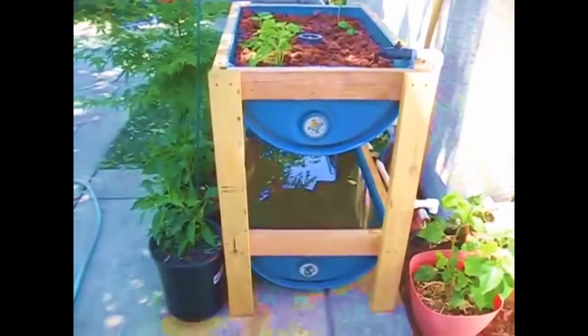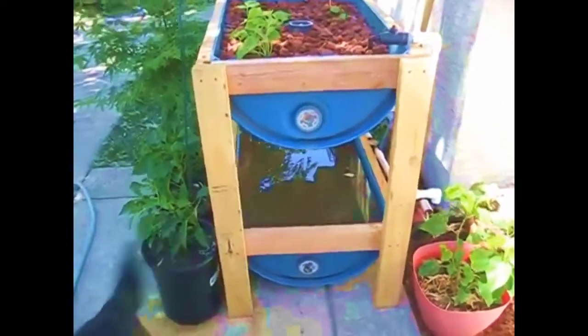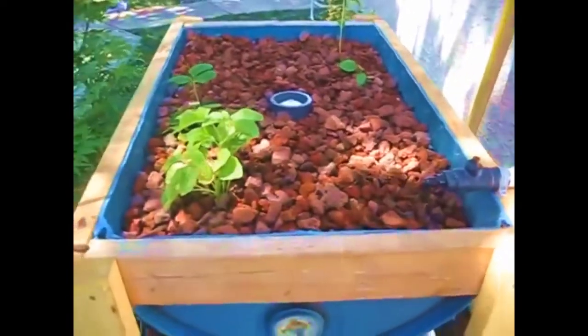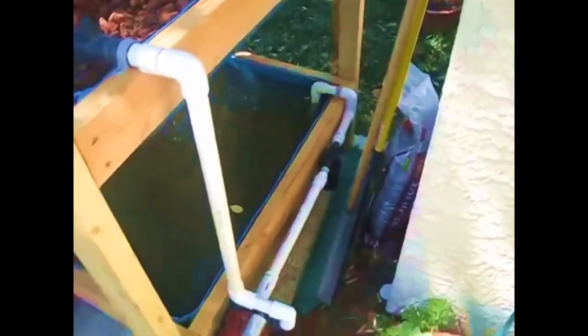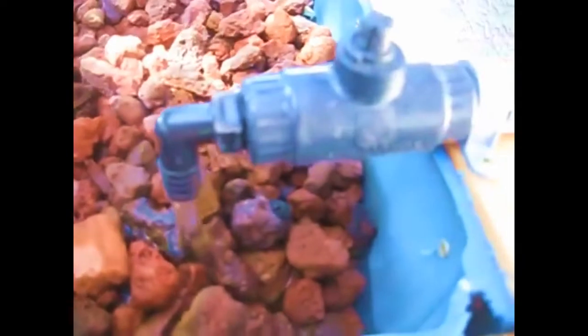It is the first one I've ever done. It was fun. It was a challenge. Mostly cutting the barrel in half, getting the barrel to set right in the frame, and getting it all plumbed correctly and getting the pump working correctly. I'd say the most challenging part has been balancing the inflow on the ball valve with the outflow from the bell siphon.